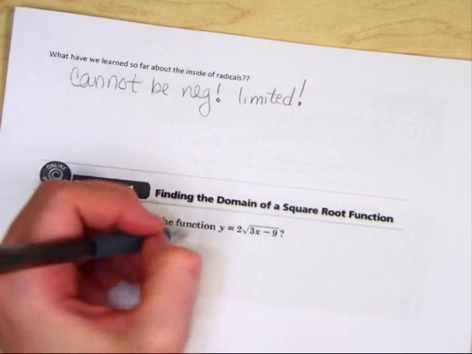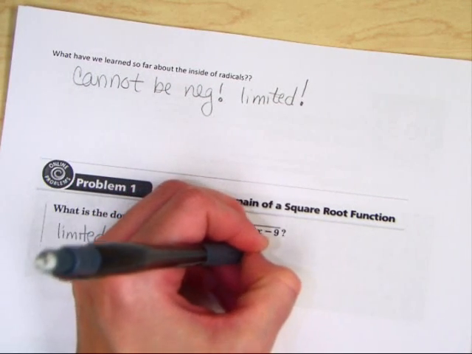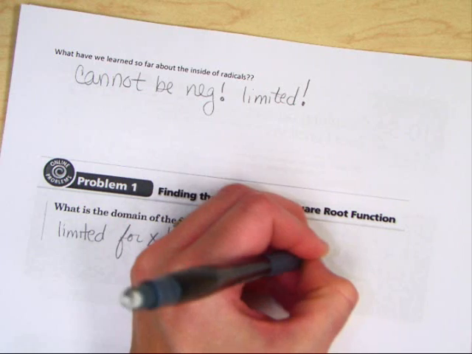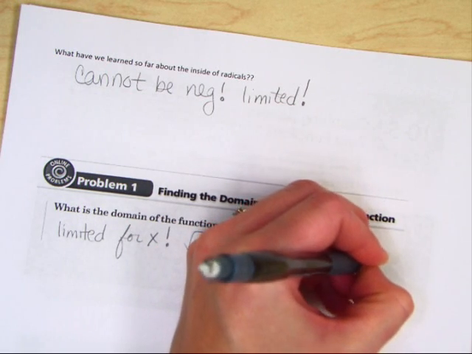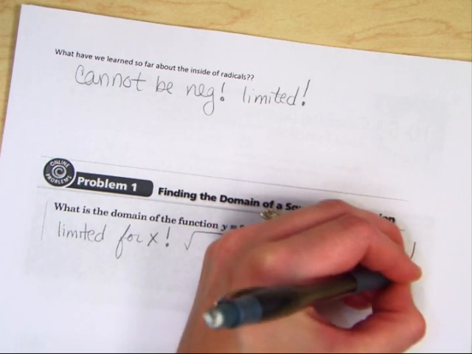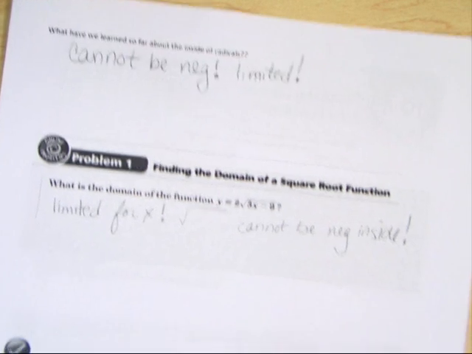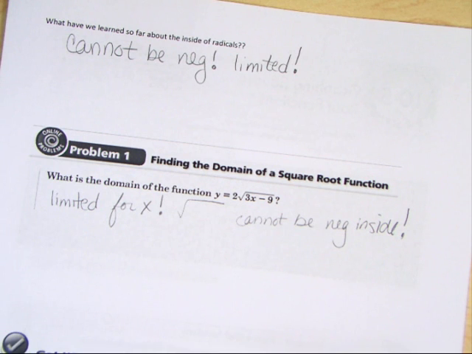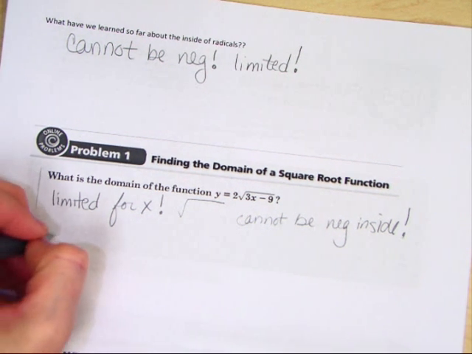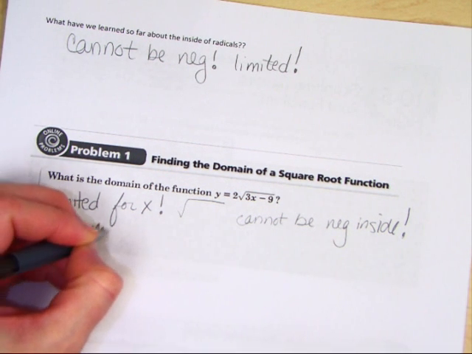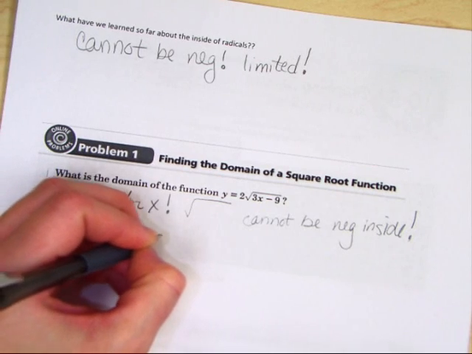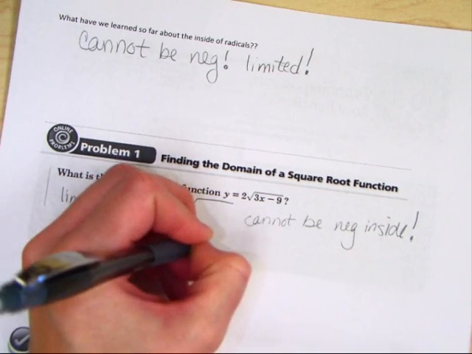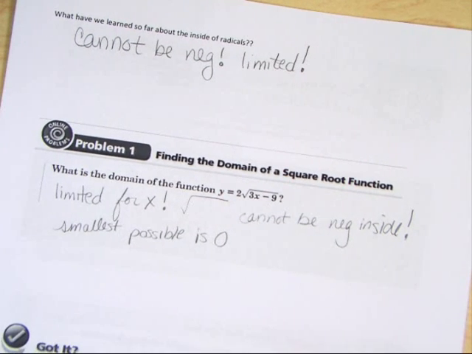Why are we limited for x? Because the square root cannot be negative inside. If the square root cannot be negative inside, what does that imply? What can the smallest value be? Hopefully you're thinking to yourself, the smallest value that it can be is 0. I'm going to write the smallest possible is 0.